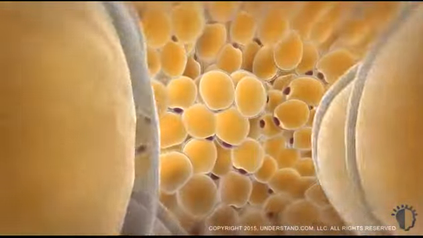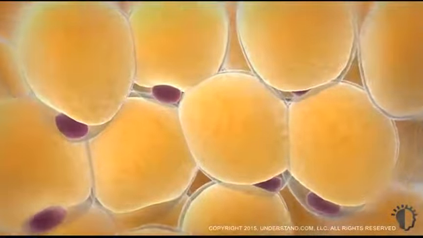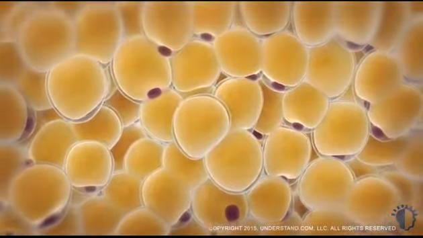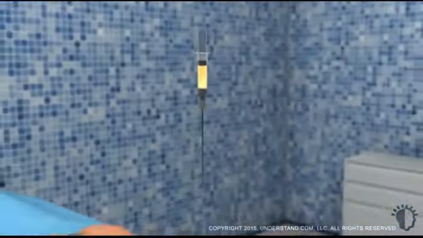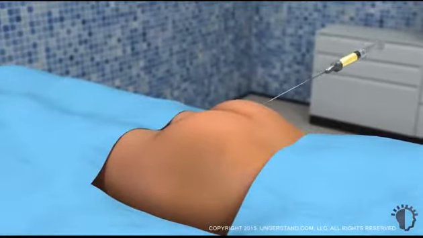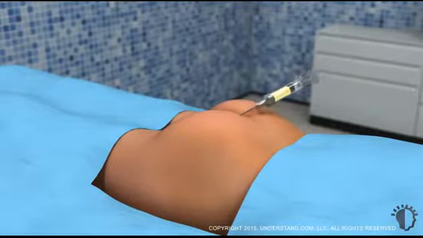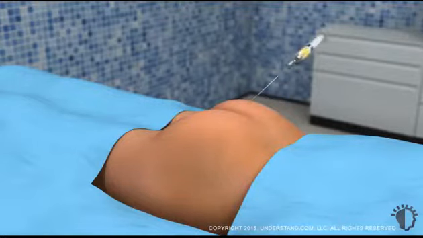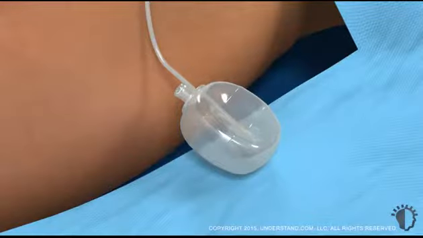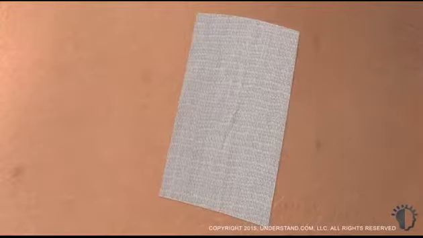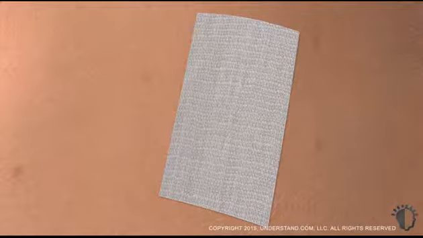Next, the undamaged fat cells that were removed are isolated, cleansed, and prepared to be injected into the buttocks. Some surgeons may prepare the fat with stem cells before injection. Then your surgeon will use a cannula to inject the fat cells into your buttocks. Using a forward and backward motion, fat is slowly added in multiple areas until the desired volume is achieved. The incisions may be closed with sutures or may be left open. Surgical drains may be inserted in order to help prevent fluid buildup. Lastly, absorbent pads are applied to protect the incision site as you heal.